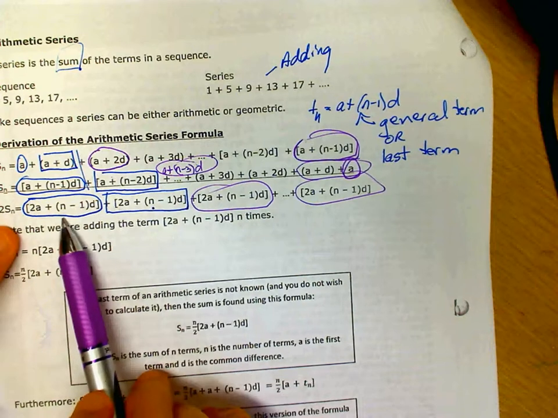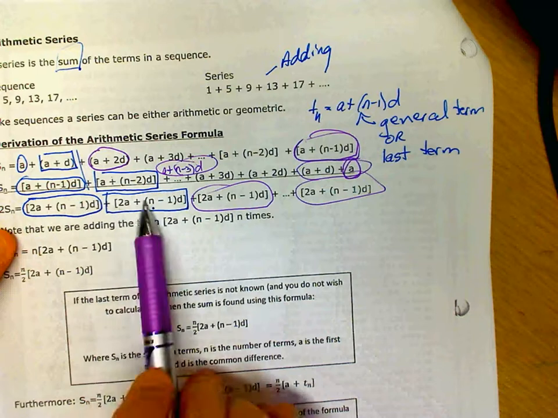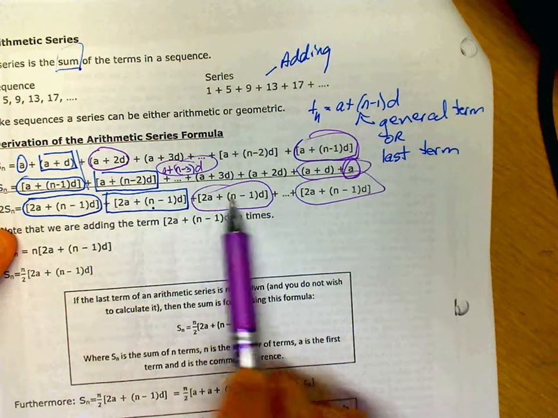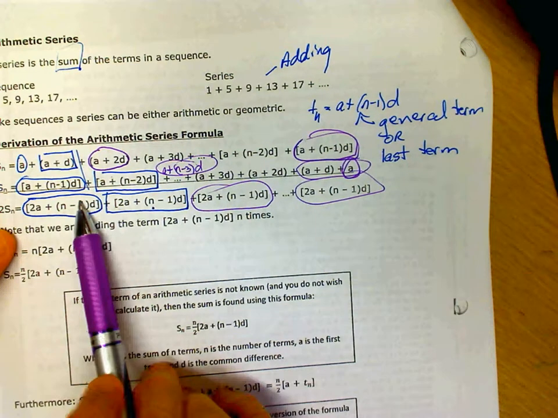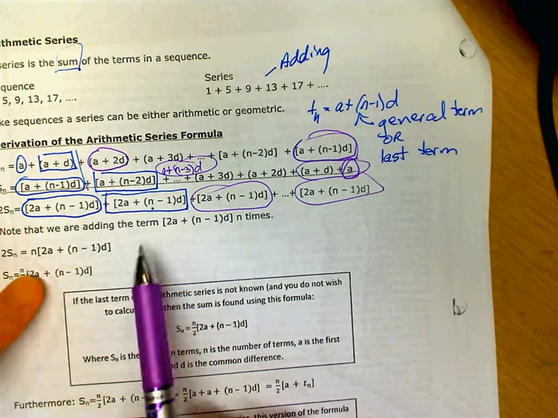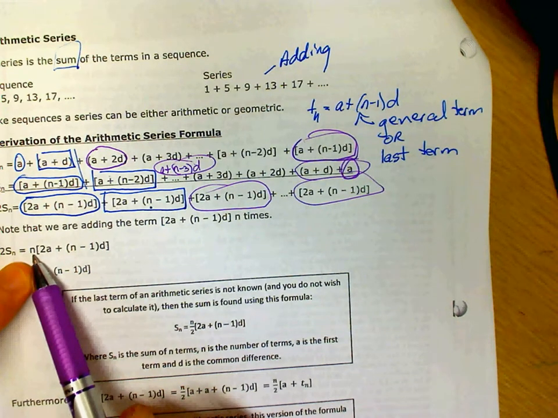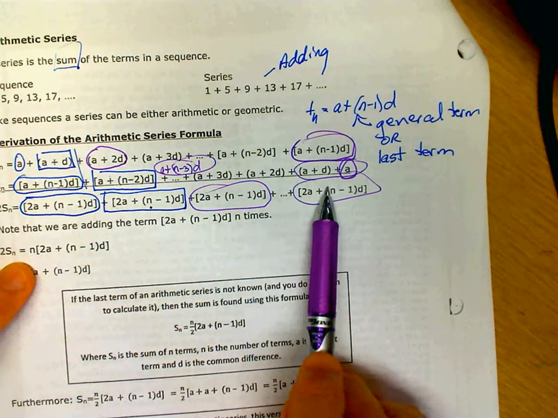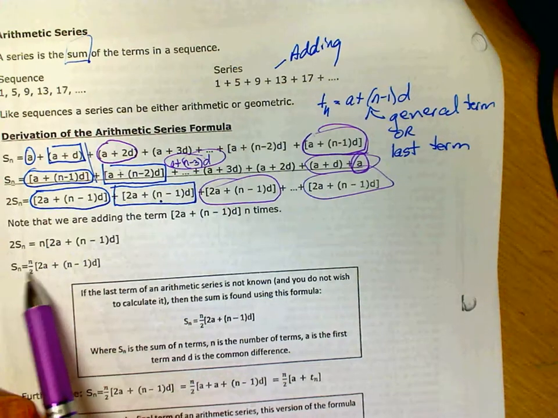So how many of these terms do we have? Can anyone tell me how many of these identical terms do we have? Pardon? How many do we have? We have n of them. Okay? We have n of them. So if we're adding 5 terms together, we have 5 terms. We have n of these. So 2Sn equals n times that. Divide both sides by 2 and we get this.